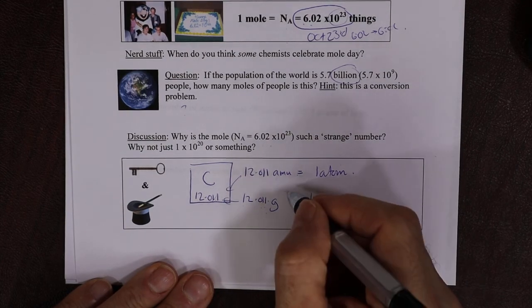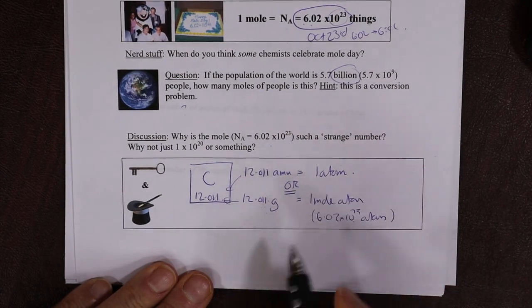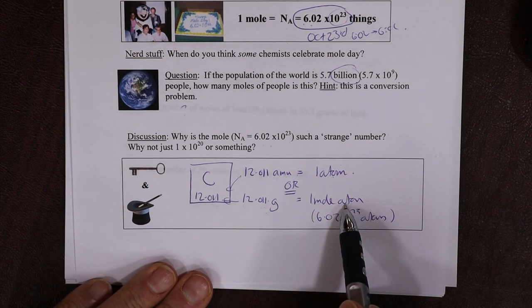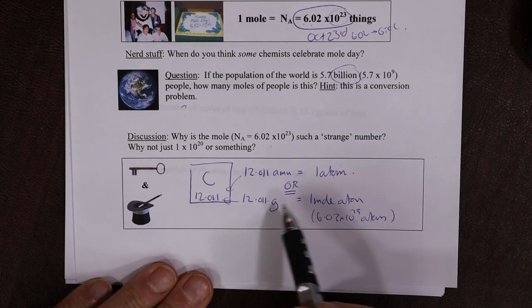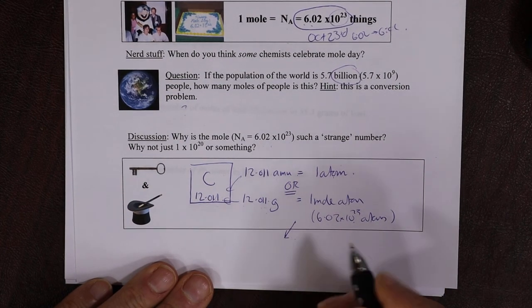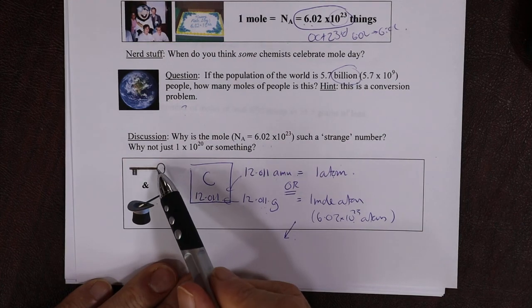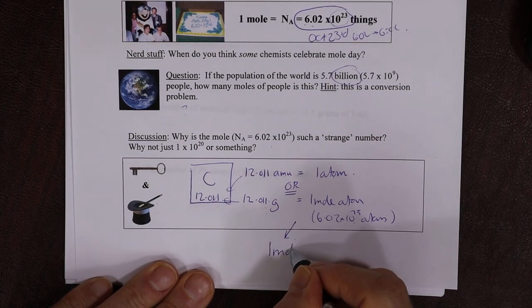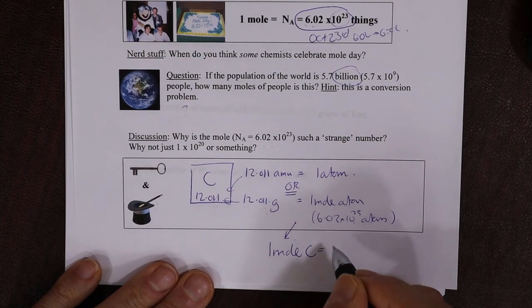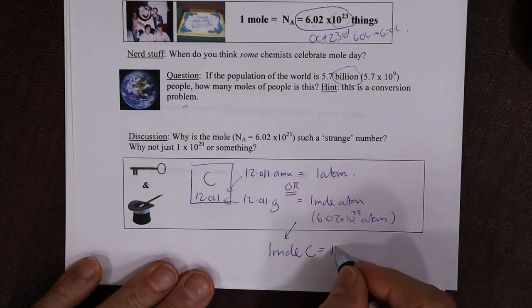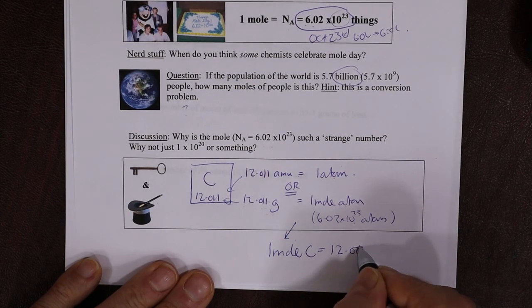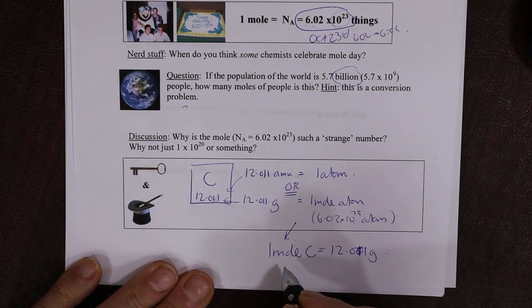It is simultaneously the mass of one atom in AMUs, how many things in the nucleus, or the mass of 1 mole of atoms in grams. So this allows us to do, and this is super important, it's a trick and a key fact, a new conversion factor. We look at the periodic table and say, 1 mole of carbon equals 12.011 grams.